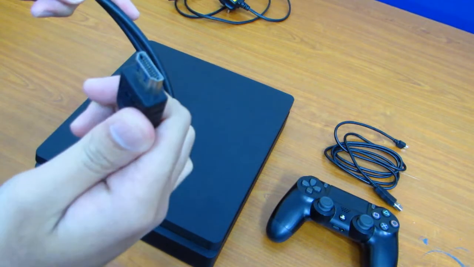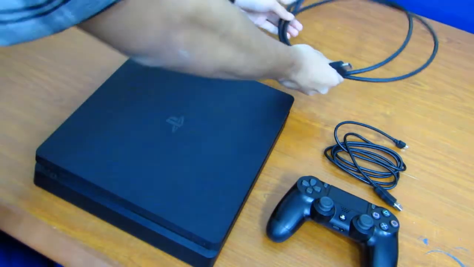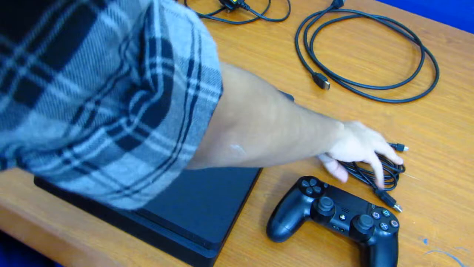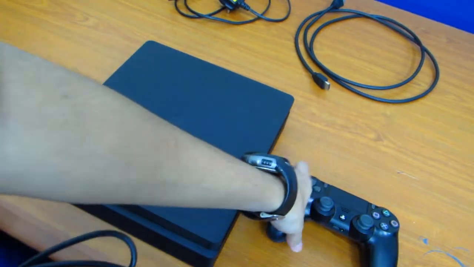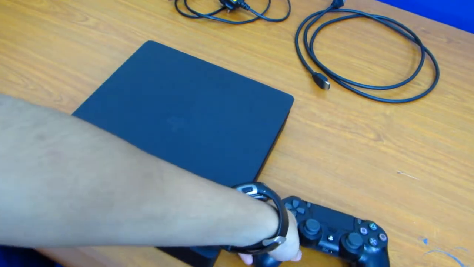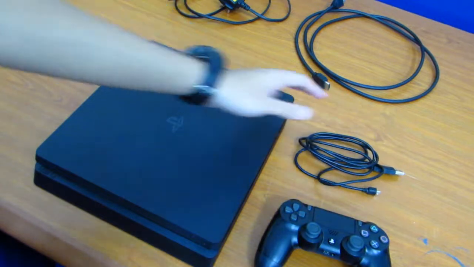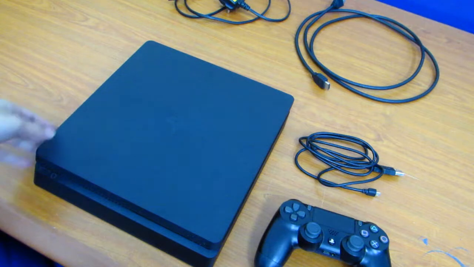This one is the HDMI cable to connect it to the TV, and this one is a USB charging cable for your controller. It's important because if your controller dies or runs out of battery, don't worry, this one is a lifesaver. So I'm going to show you how to configure the PlayStation 4.